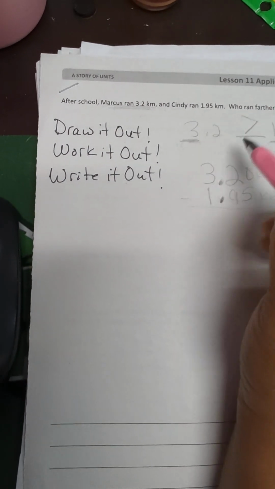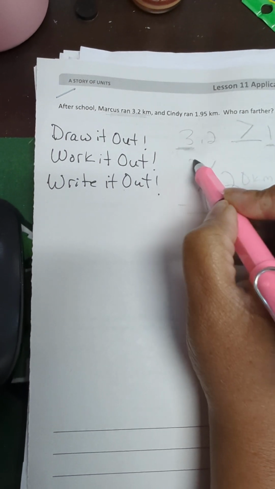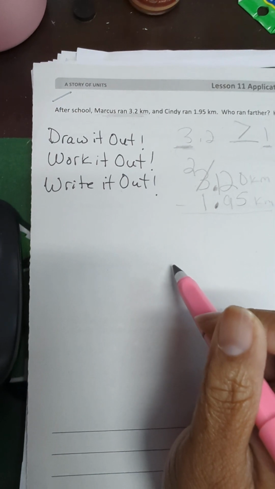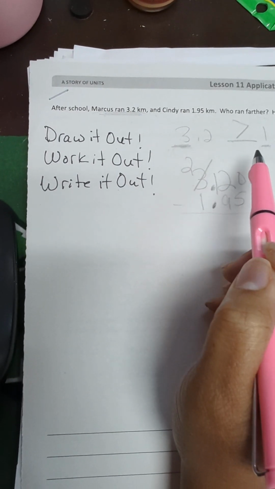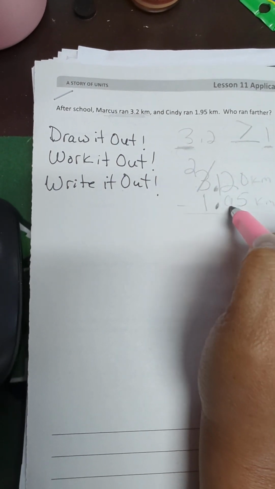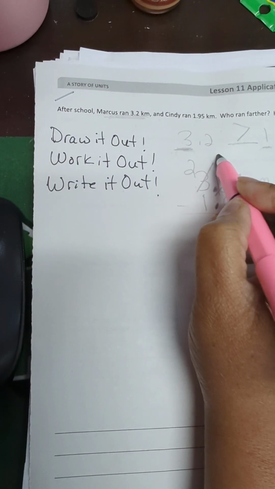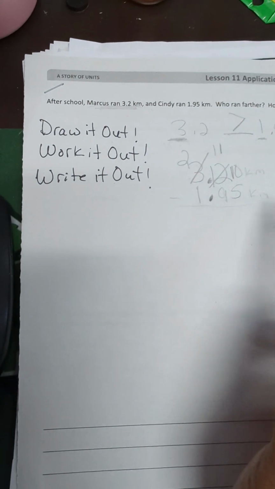Yes. So we are able to borrow from this 3. 3 minus 1 leaves us with a 2, and we bring that over next door. This becomes a 12. But we're not finished because we have to borrow all the way back to the beginning. So let's borrow from the 12 because we can do 12 minus 9. 12 minus 1 equals 11, and then this becomes a 10.